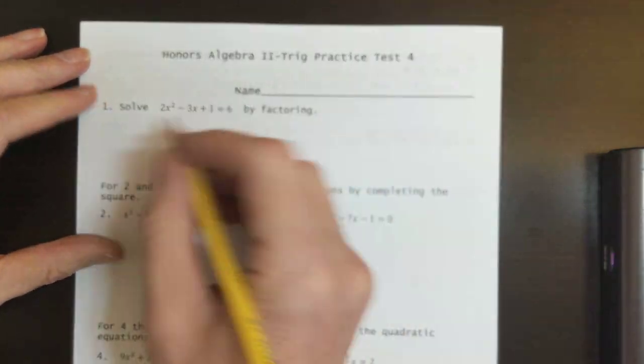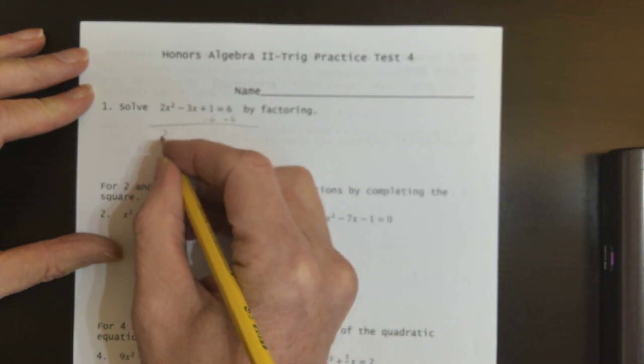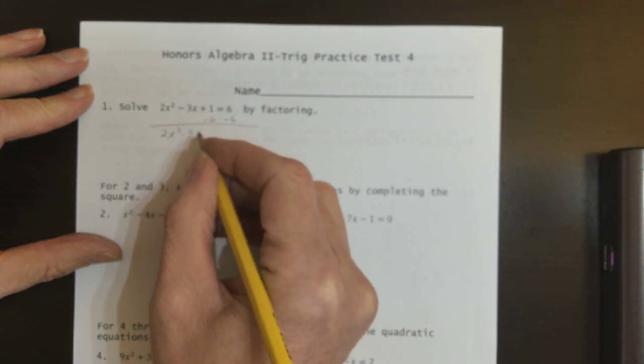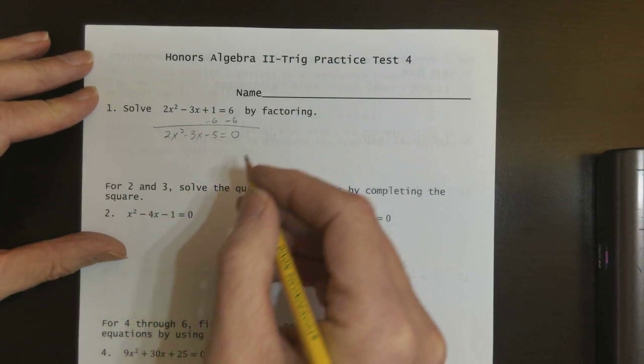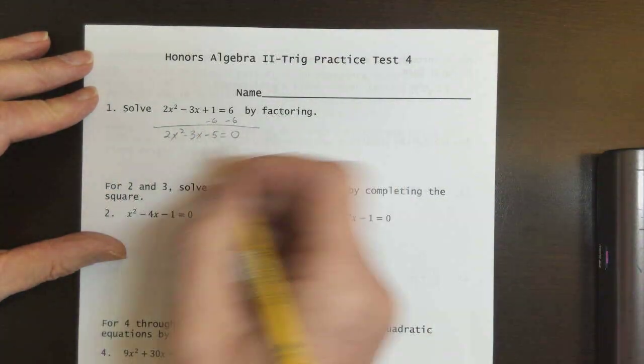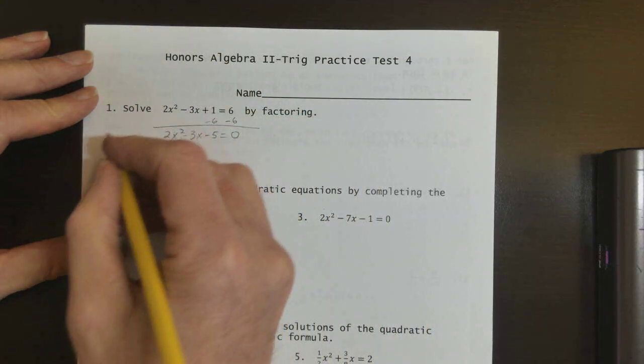So we're going to solve by factoring, and we've got to use the zero product property on this. 2x squared minus 3x minus 5 equals 0. And we can set up grouping, or you can just try to figure it out. I'm going to set up grouping.